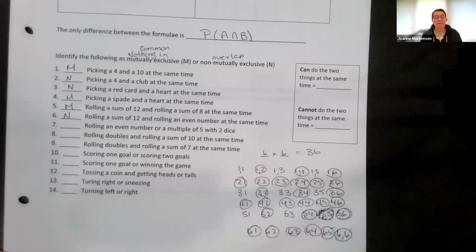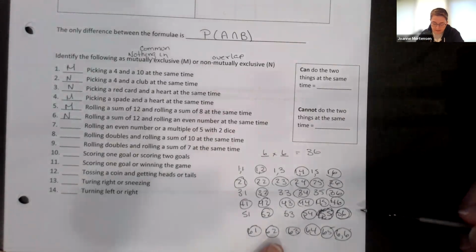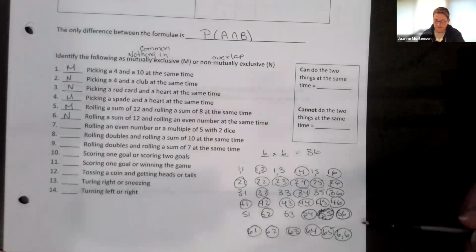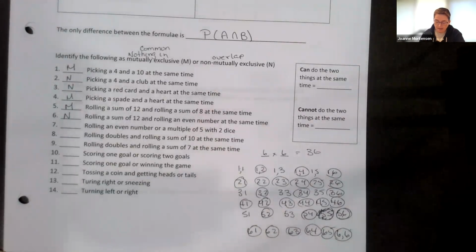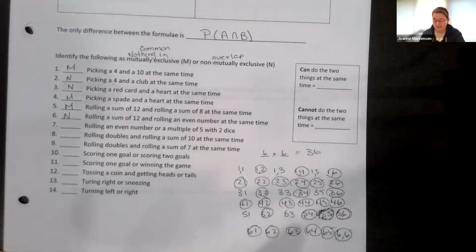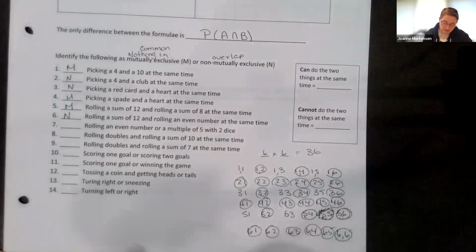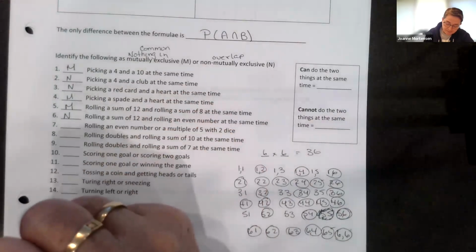Anyway, there's an awful lot of them. Or a multiple of 5. So are any of these multiples of 5? You know what? I really got to fix that question. Because it should be, you know what?